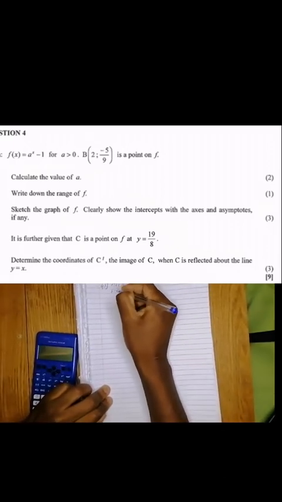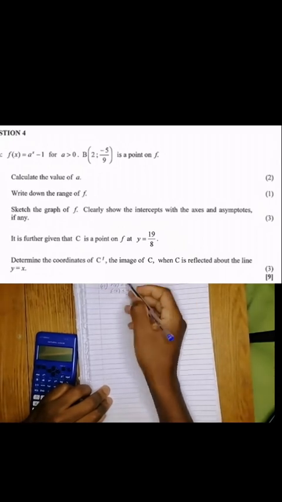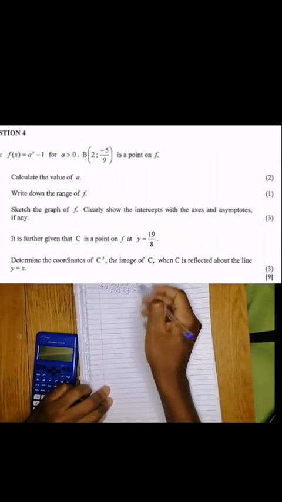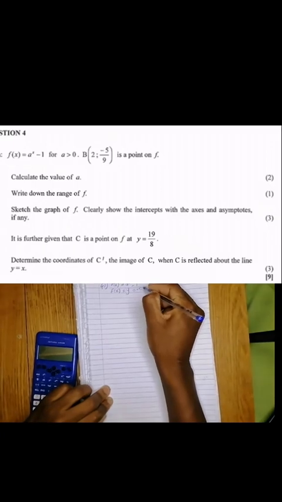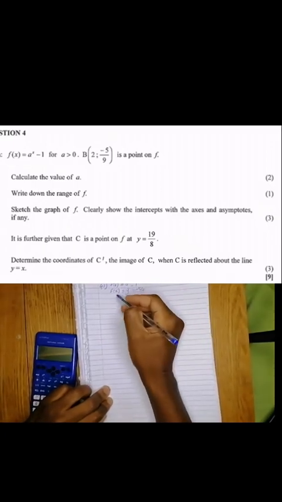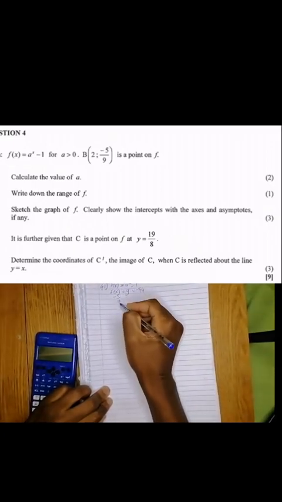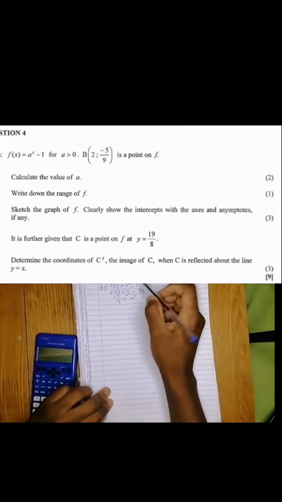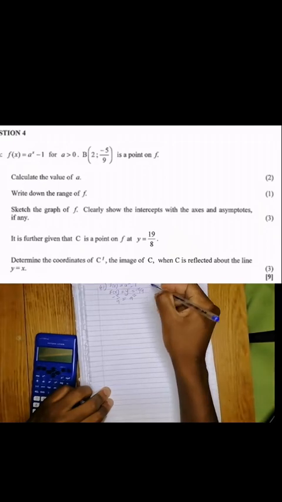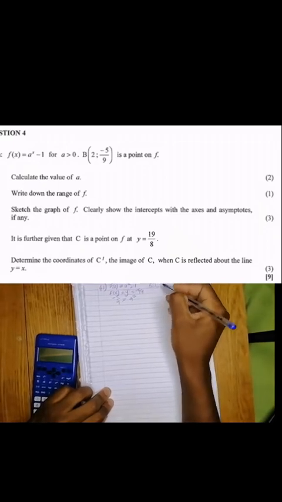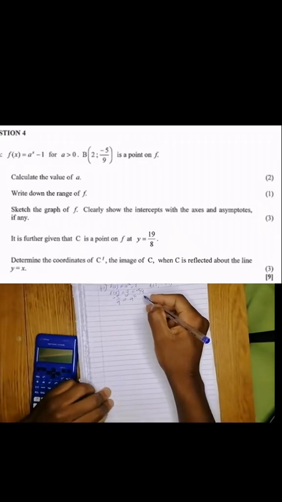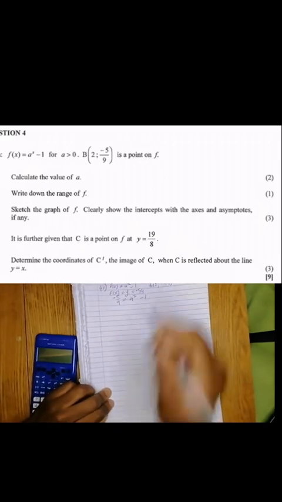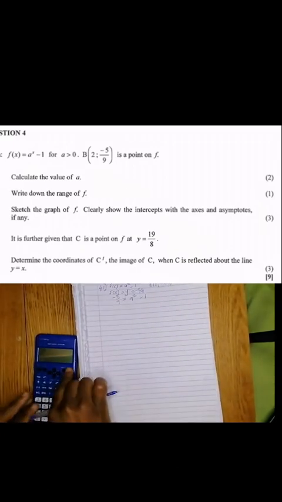F of x is the same as y, meaning that where we see y we substitute negative 5 over 9, and then negative 5 over 9 equals a to the power 2, where we see x we substitute 2, since our coordinate is 2, negative 5 over 9, minus 1.